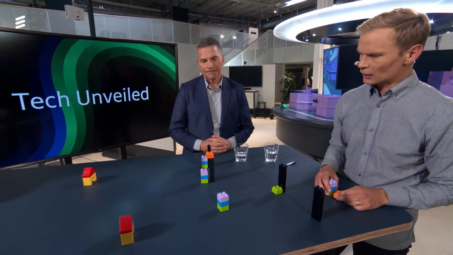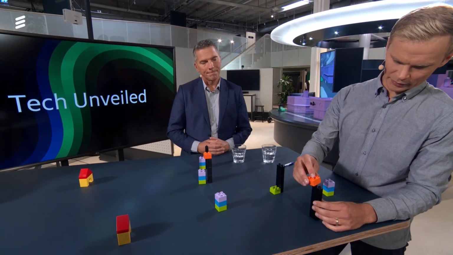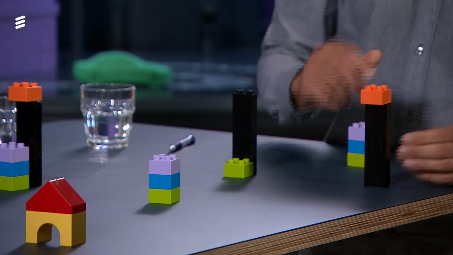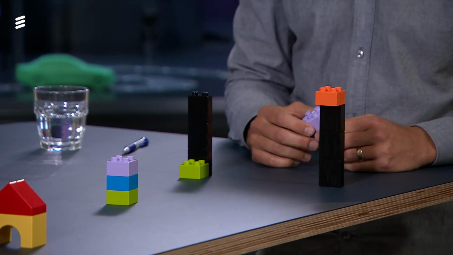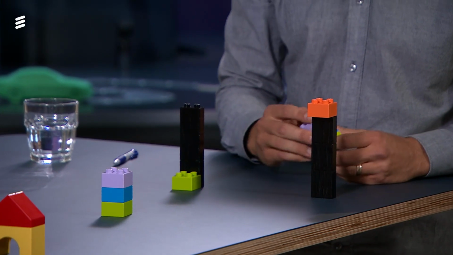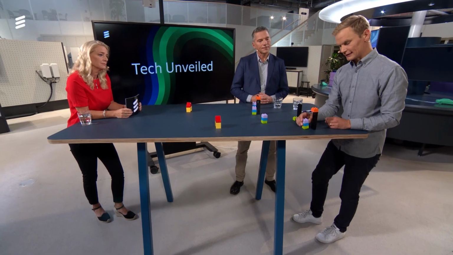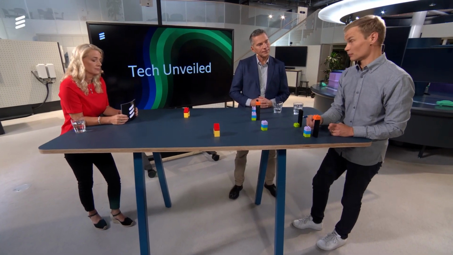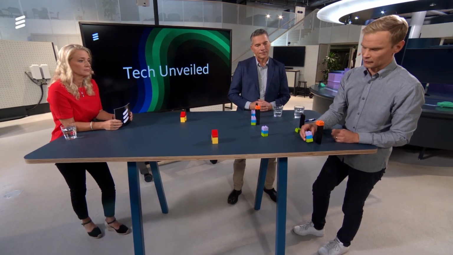Exactly. And similarly to the massive MIMO case here, where we still have the unique advantage of having the massive MIMO with integrated beamforming processing, this is actually eCPRI all the way, so natively. And that means that you have those great benefits that Anders mentioned already here.